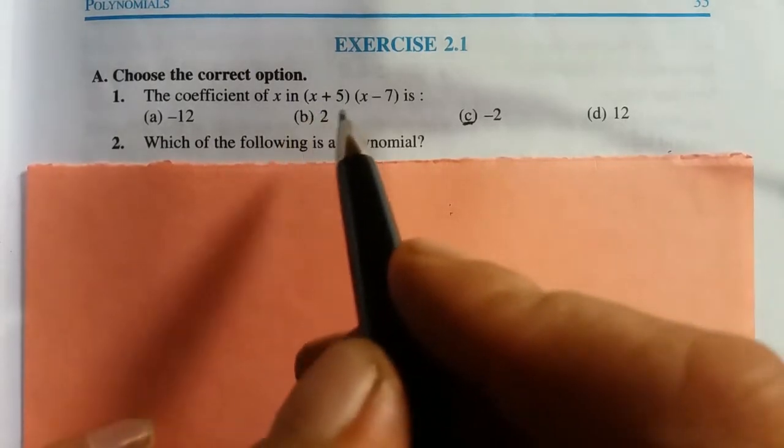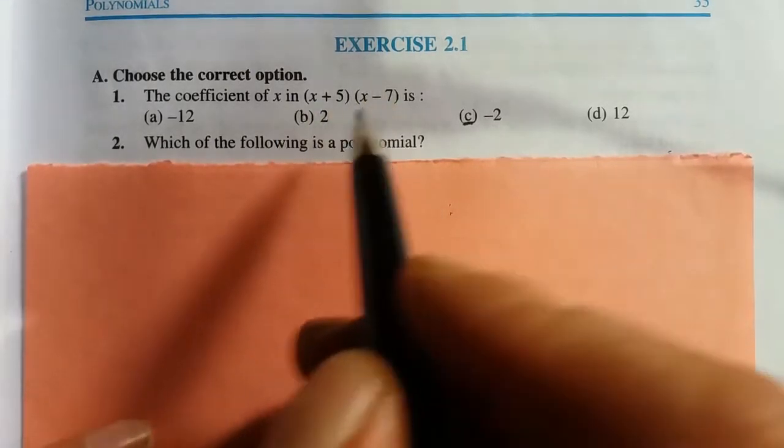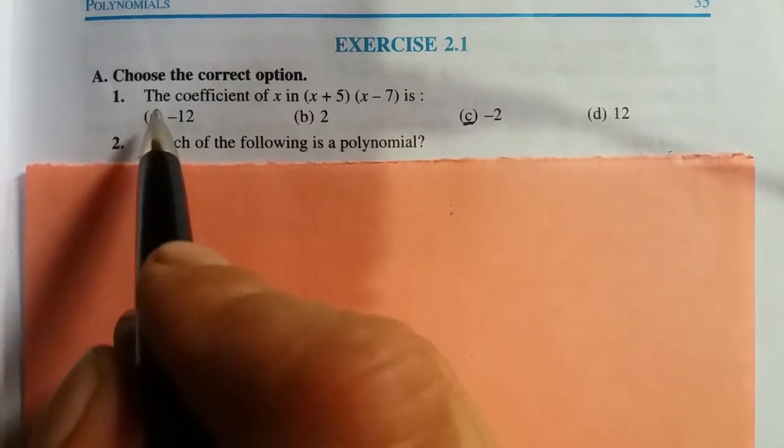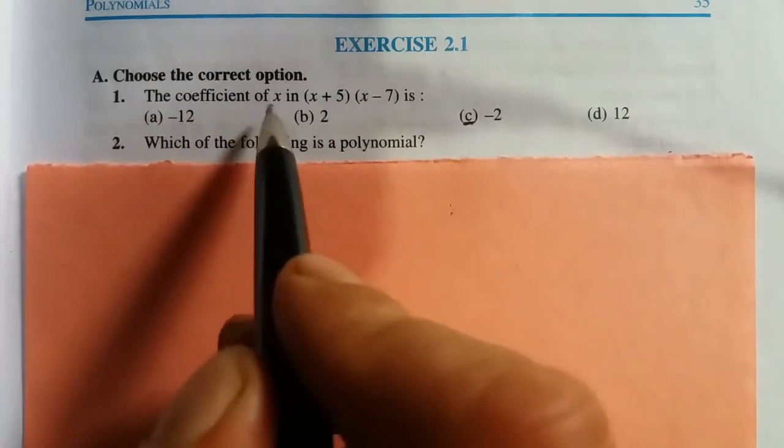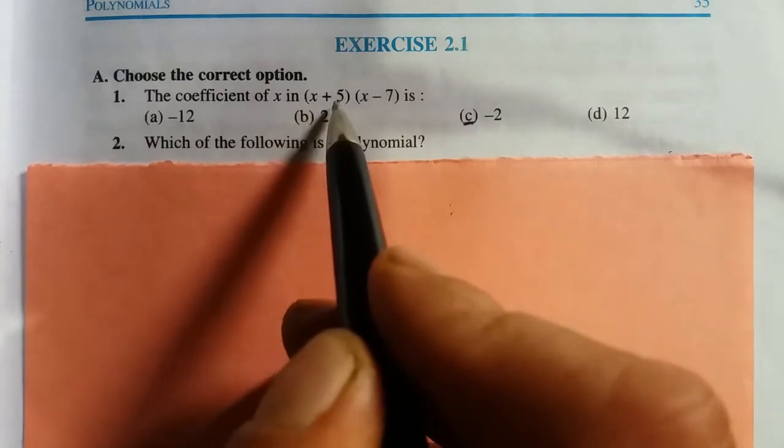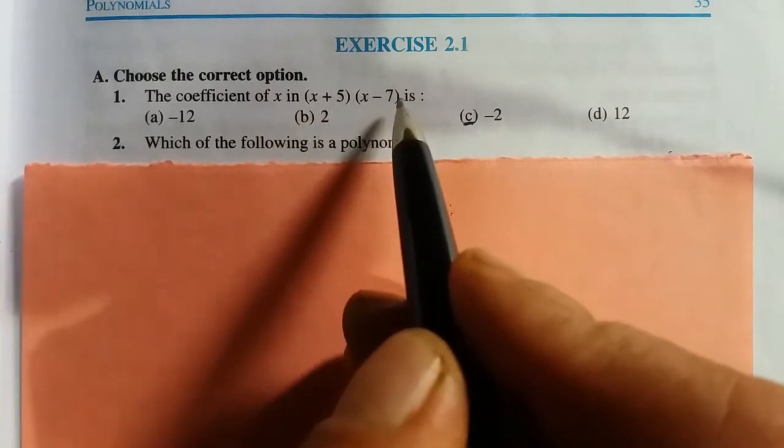Now let's start with exercise 2.1. The first question is: the coefficient of x in (x + 5)(x - 7) is.